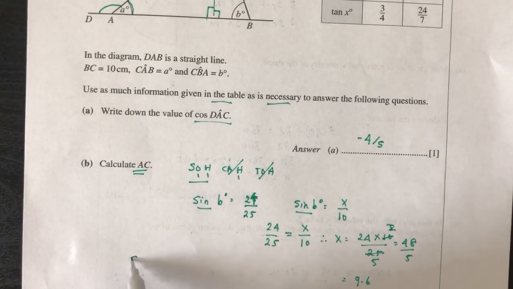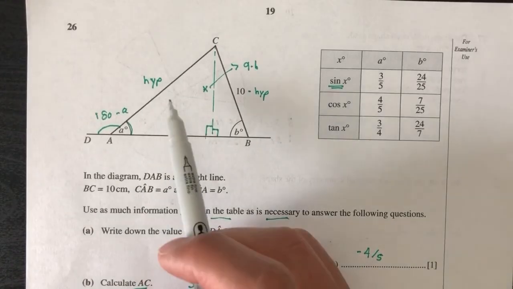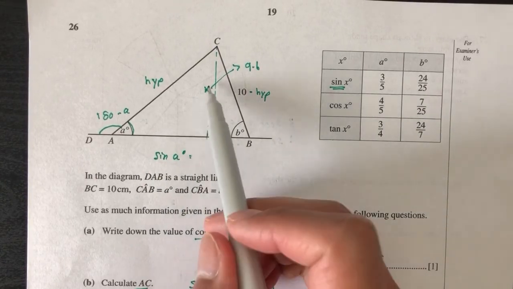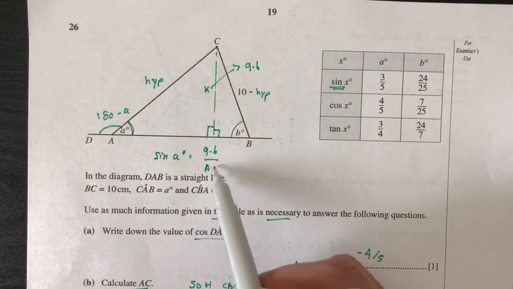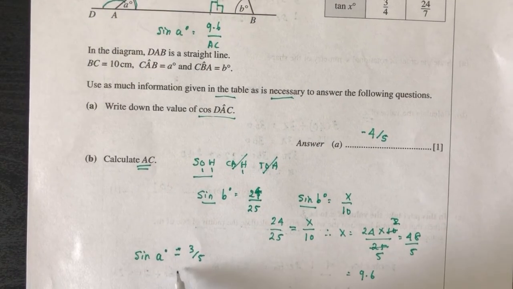So sine of A, as you can see here, it is 3 over 5. So now we have to use that. Here, what is sine of A? Sine of A is the opposite side, which is 9.6 over AC. So we equate them together. So we have 3 over 5 equal to 9.6 over AC.